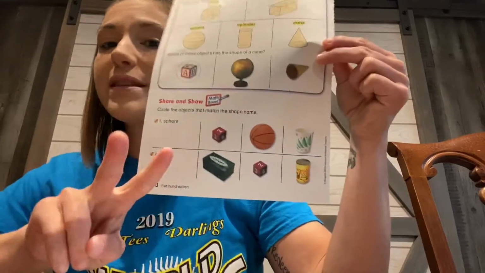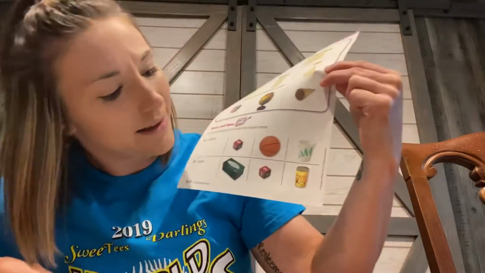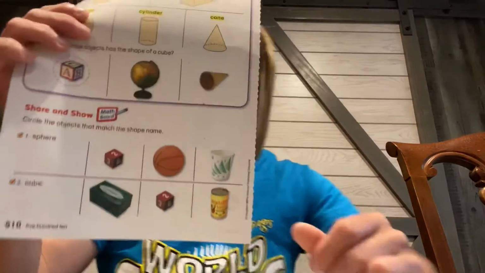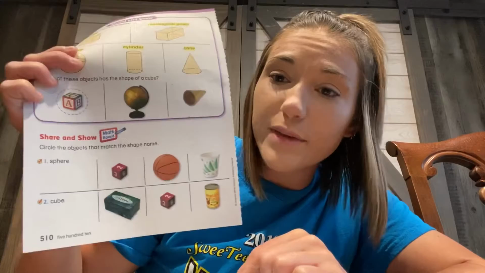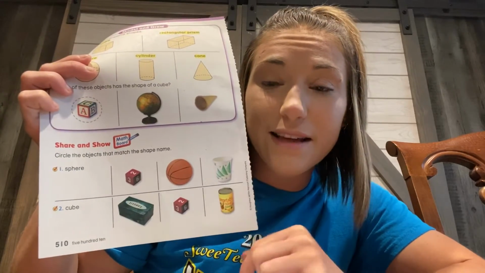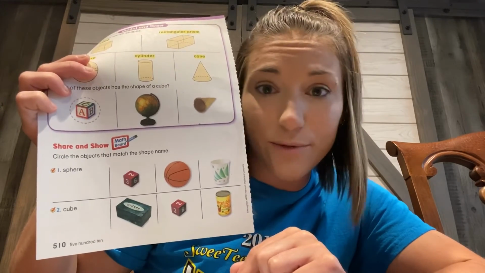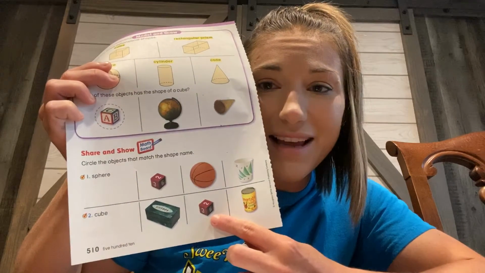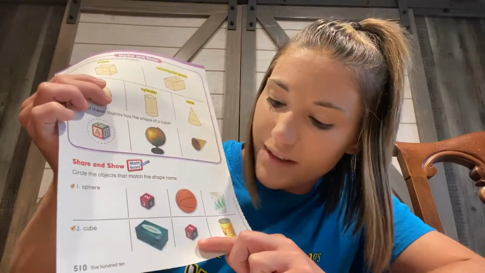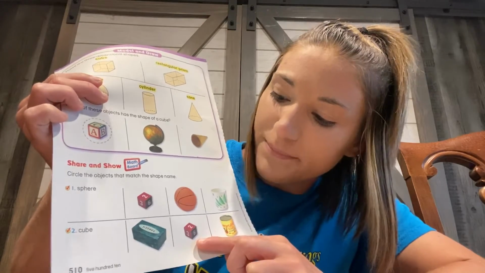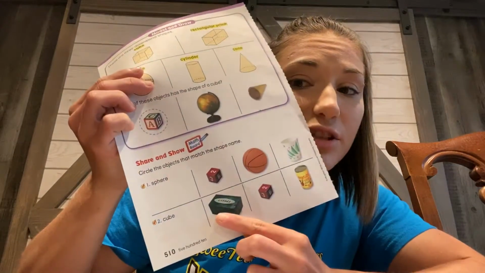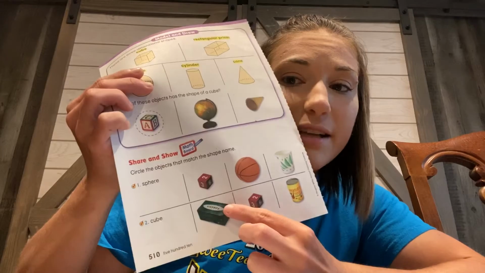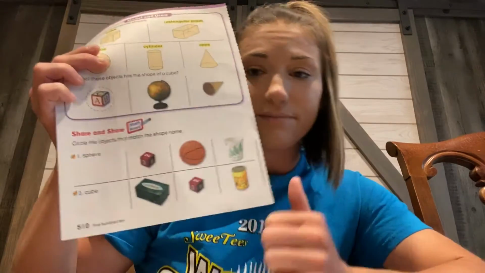Next, we're looking for a cube. Now remember, 2 of these can be confusing. We know it's not going to be the can, okay? Which one is the cube? Now remember, the cube means it's the same shape on each side, and it doesn't have a rectangle or any long sides. So it has to be this dice right here, okay? Or this die, I'm sorry, singular is die. So it can't be the tissues because it has a rectangle, then a square, okay?